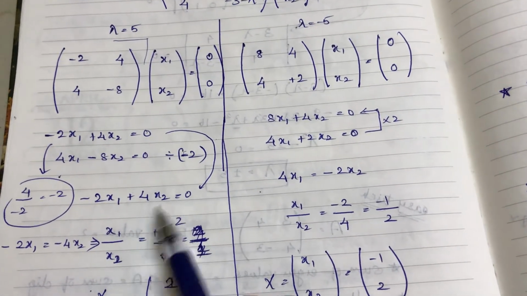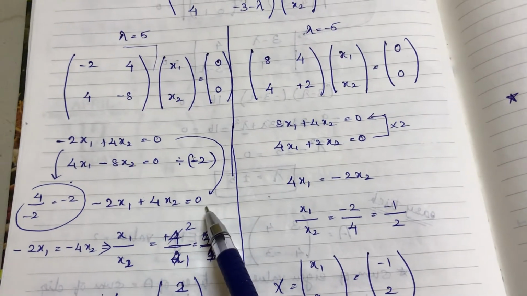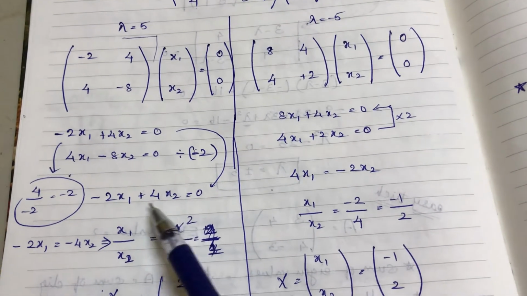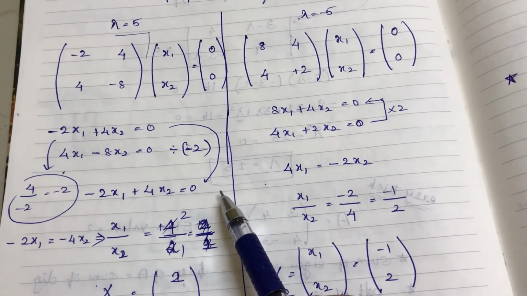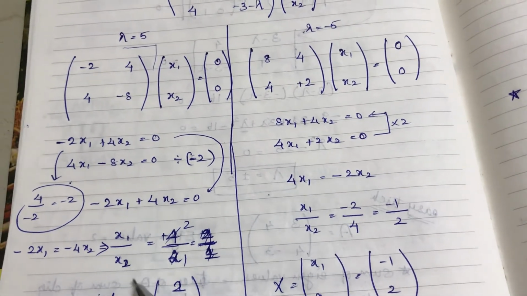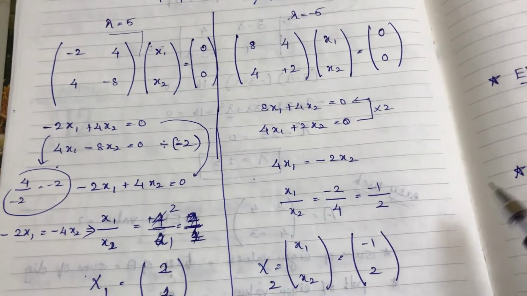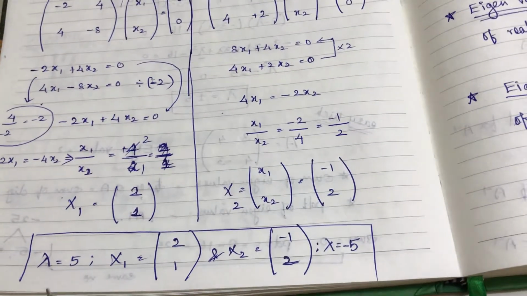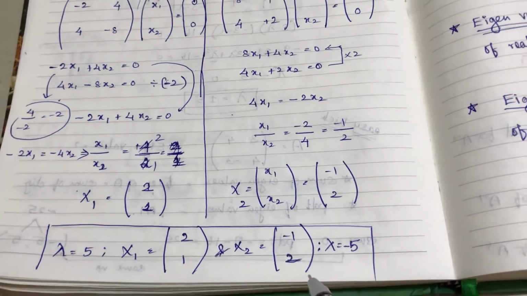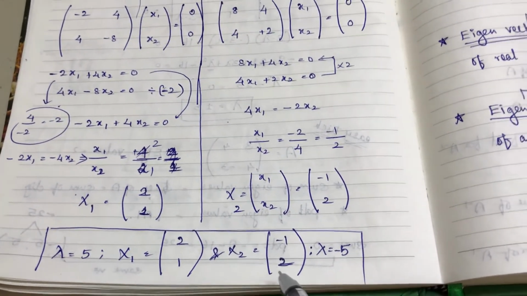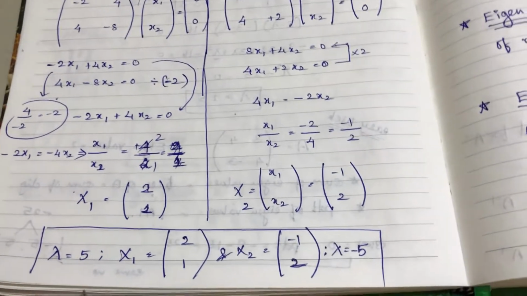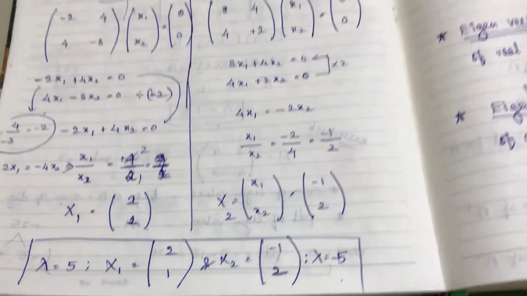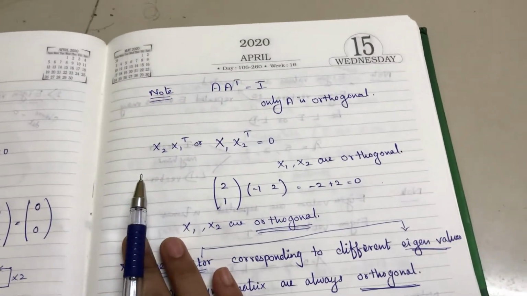After that, which is equal to 0, just put these two here. So x1 plus 4x2 is equal to 2x1, right? So x1 by x2 is what? 2 by 1. That's the thing here. The same procedure follows here, giving minus 1, 2. So for lambda equal to 5 we have one vector, and for minus 5 we have another vector, since it is a 2 by 2 matrix. Okay. So some notes are here.